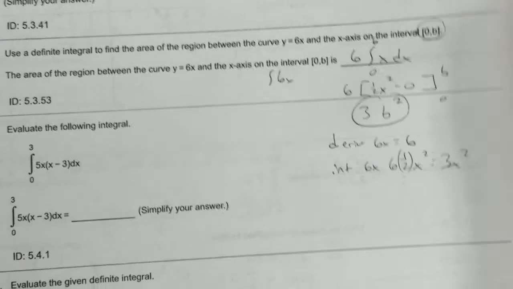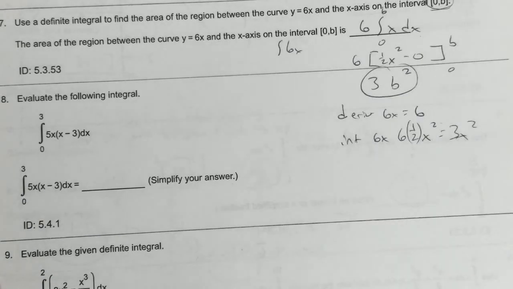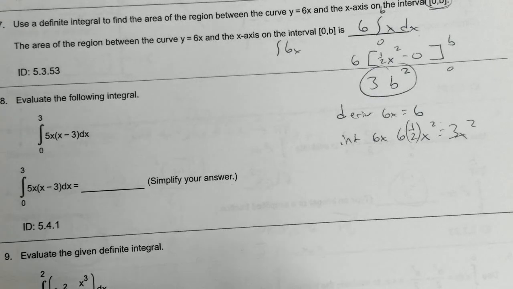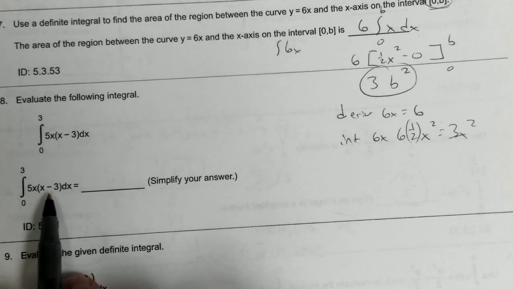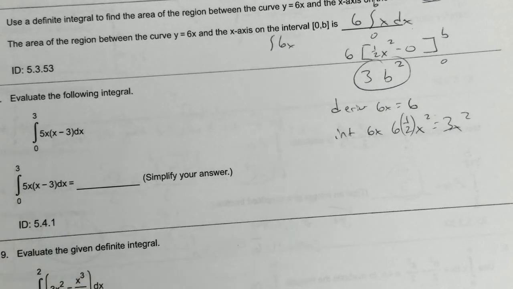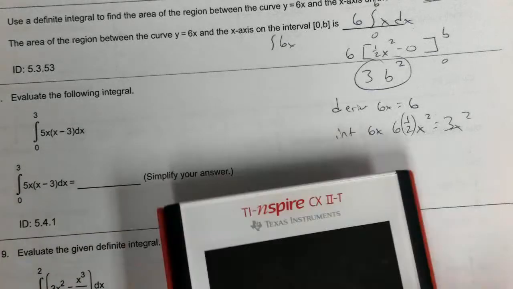Okay, so now for the 5-4 questions. This one you want to go from 0 to 3 of 5x times x minus 3. So let's try this on the calculator.